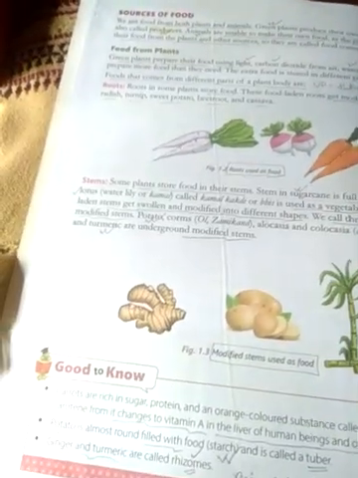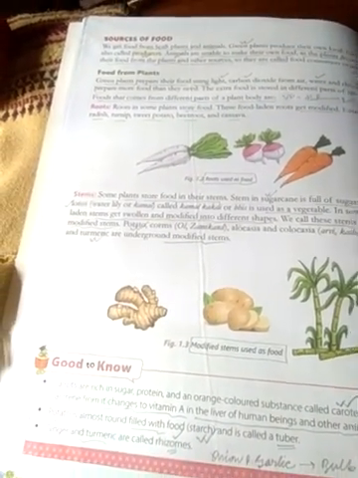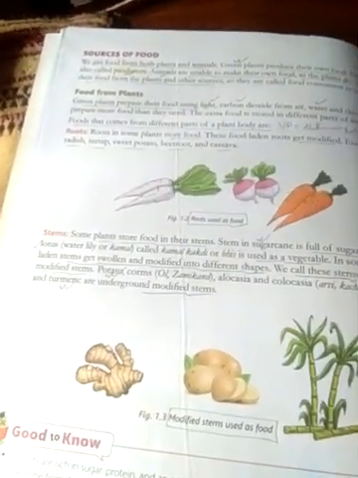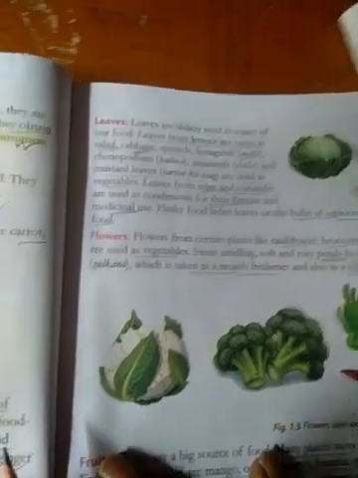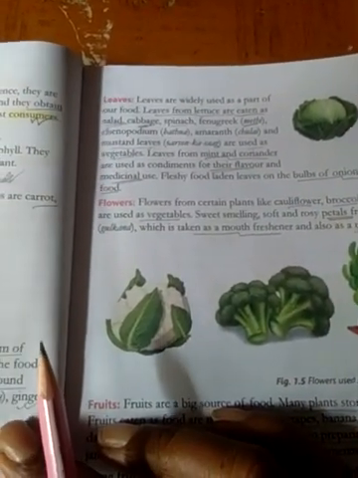So we have discussed the two important sources of plant foods, that is root and the stems, and these two are the vegetative parts of the plant. Another important vegetative part of the plant is the leaves. That means leaves may also be treated as food.